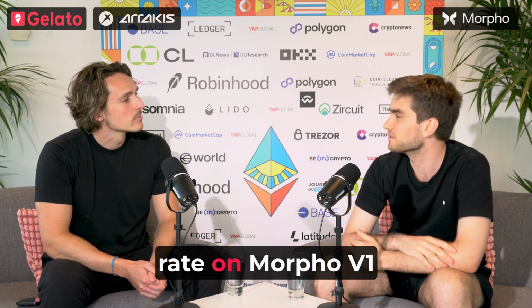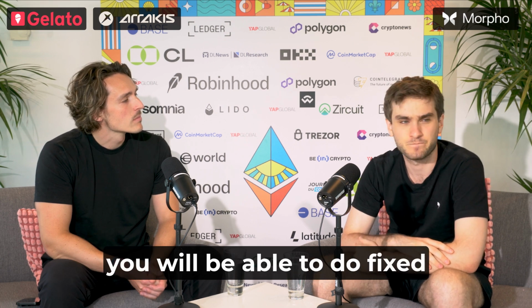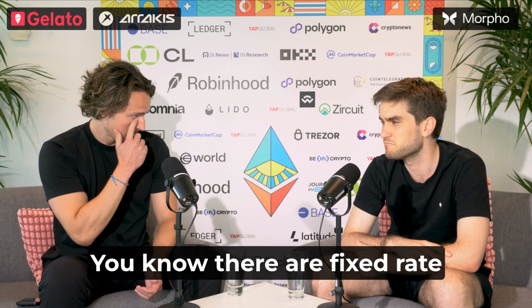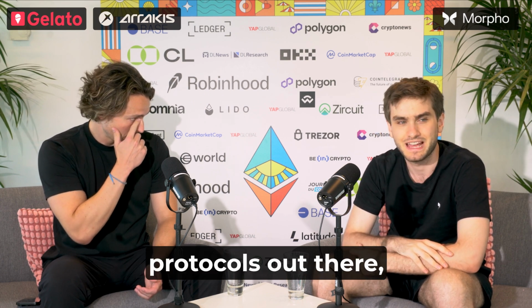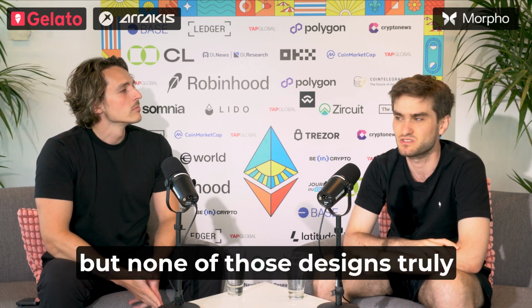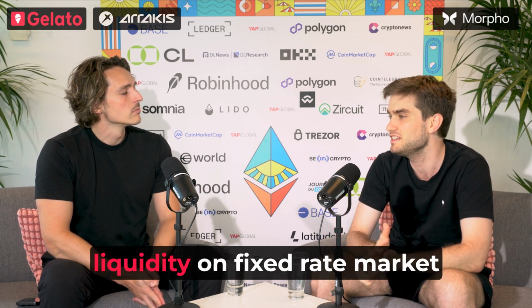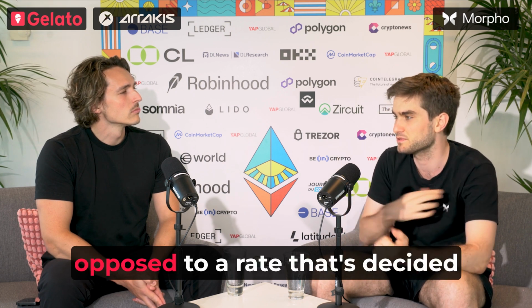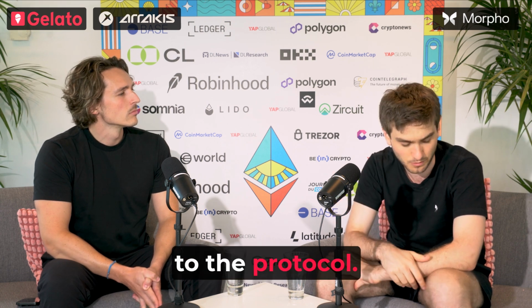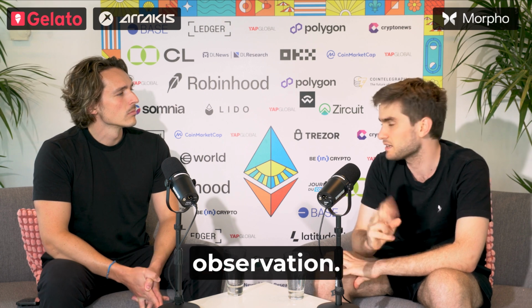And there are ways to do fixed rate. You could do fixed rate on Morpho V1. You will be able to do fixed rate on Aave V4. There are fixed rate protocols out there, but none of those designs truly provide very deep liquidity on a fixed rate market with a market-driven rate, as opposed to a rate that's decided by the protocol. And so that was the second observation.